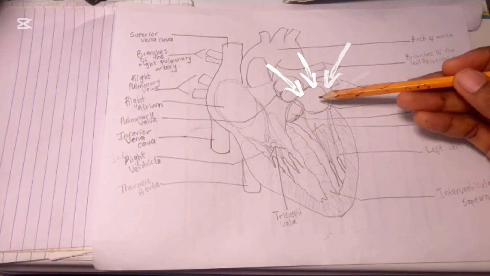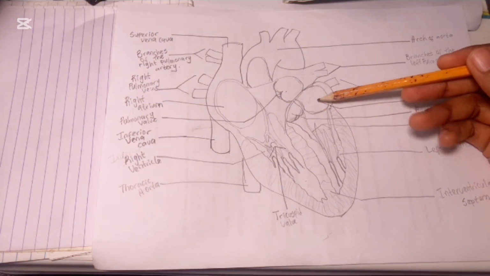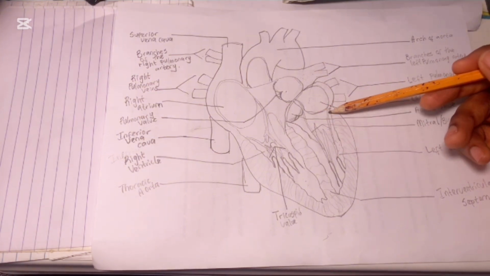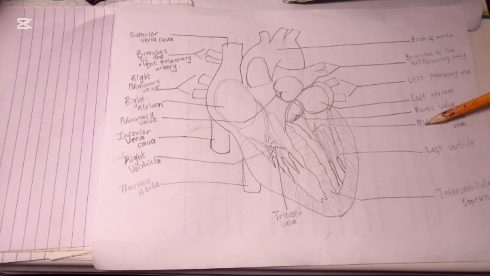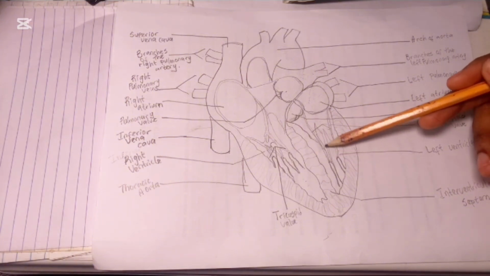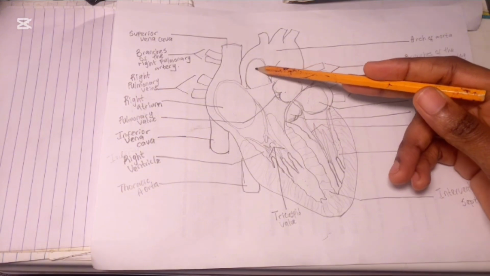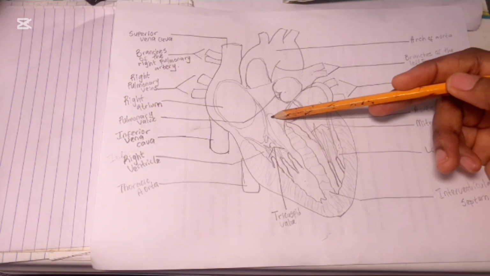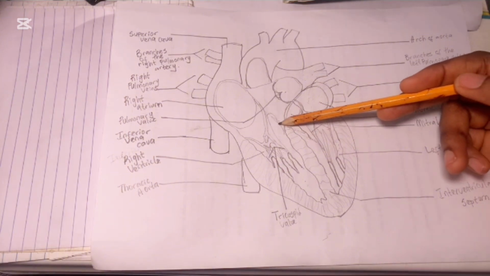The oxygenated blood now in the left atrium is going to pass to the left ventricle through the opening of the left atrioventricular valve, which is also known as the mitral or the bicuspid valve. When the blood is in the left ventricle, it's going to be guided into the aorta. See, it's going to be guided into the aorta. This is it, by the aortic valve.